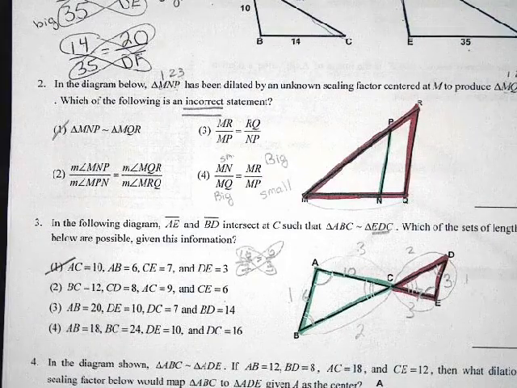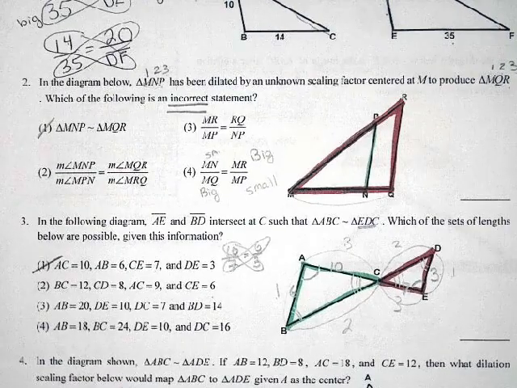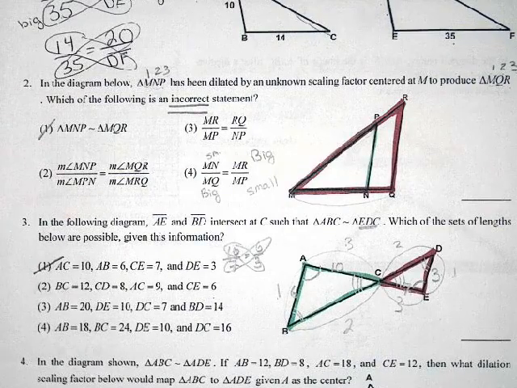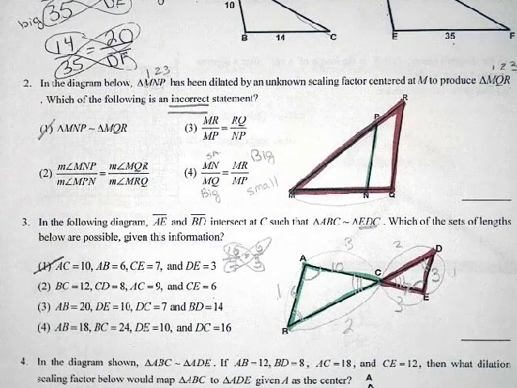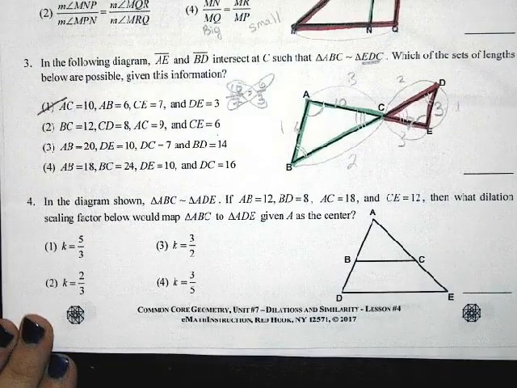So take your time and work your way through the rest of these to make sure that you're getting the correct matching sides set up. Okay. All right, on to the next one.